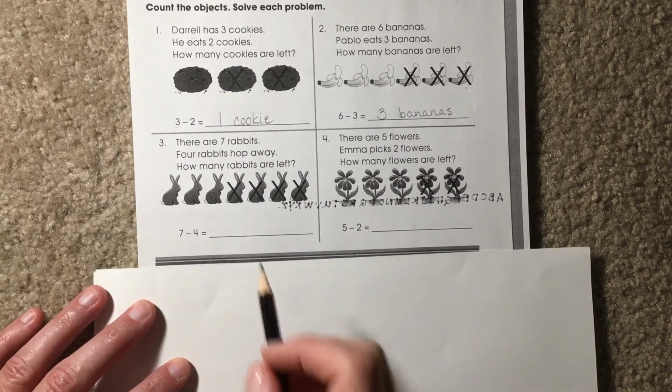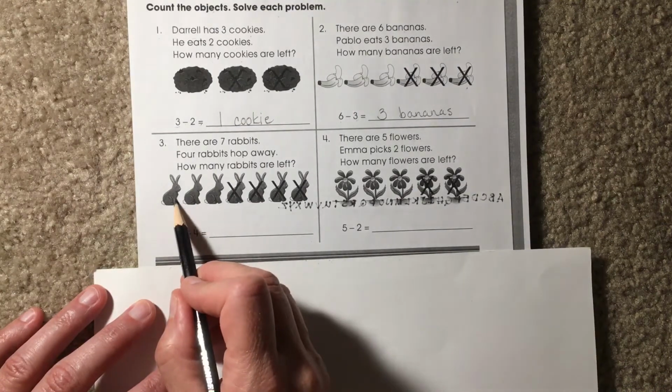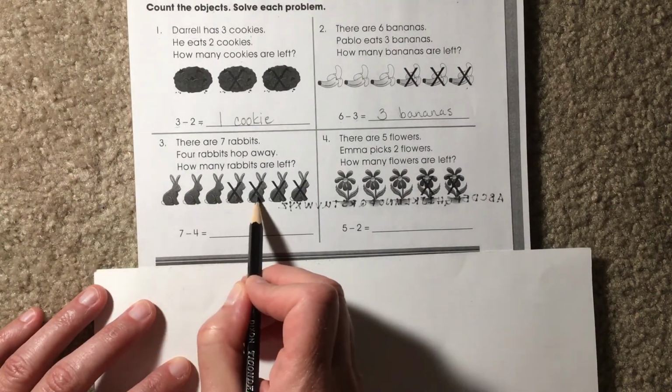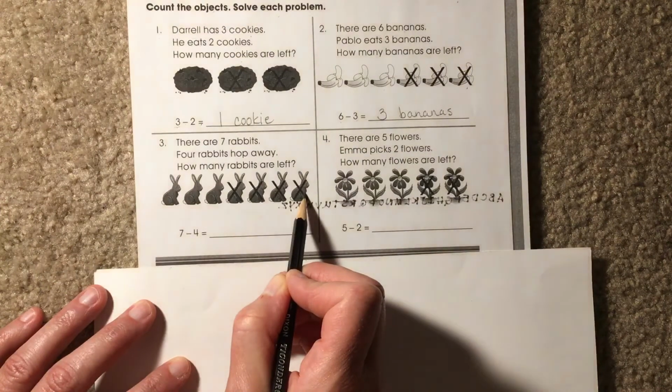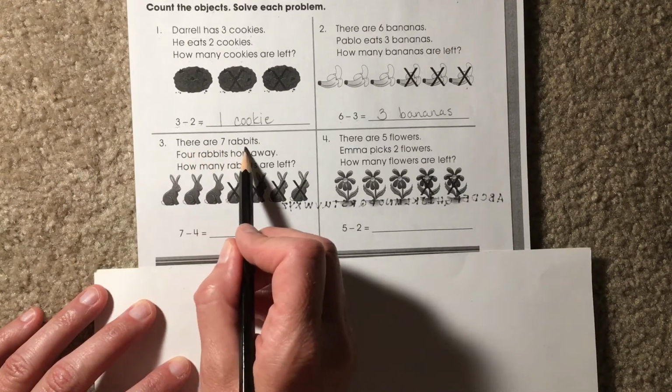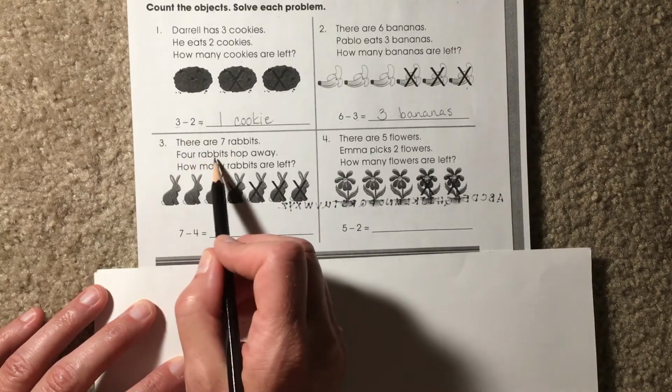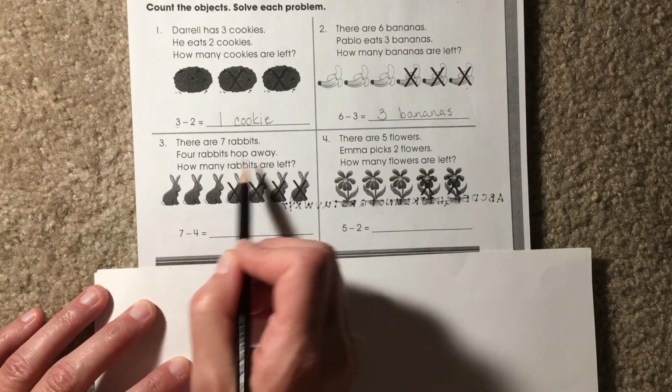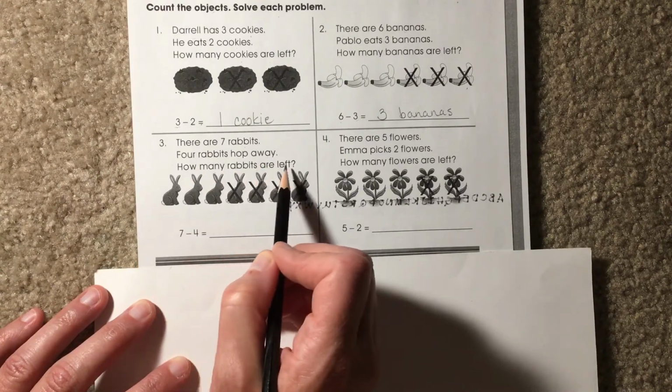Number 3, let's count the rabbits. 1, 2, 3, 4, 5, 6, 7. And let's read the story. There are 7 rabbits. 4 rabbits hop away. How many rabbits are left?